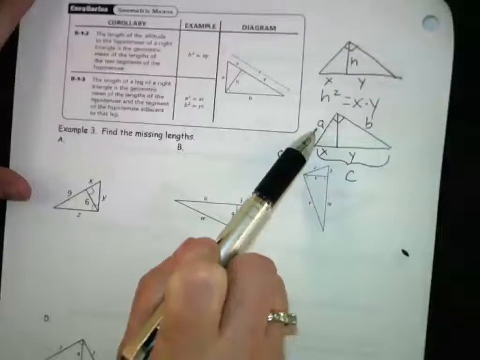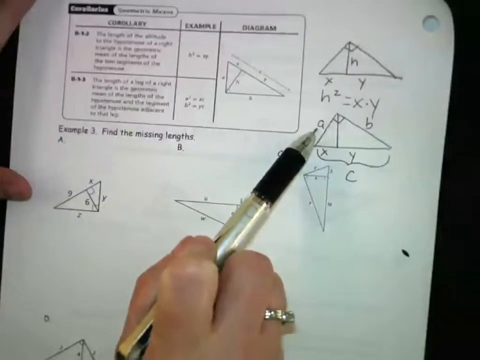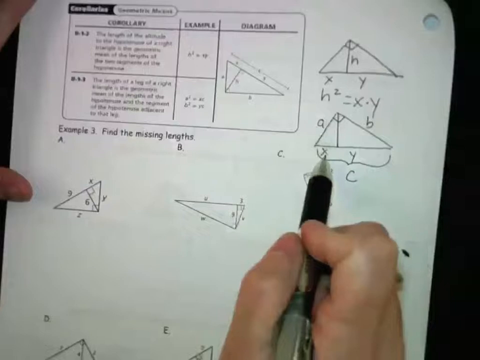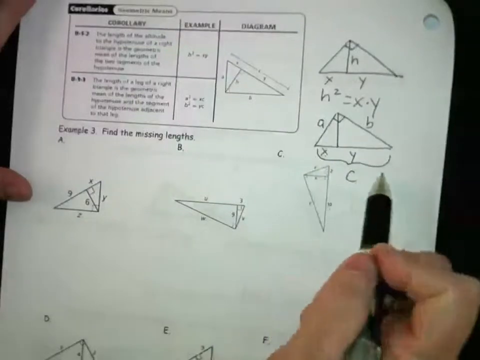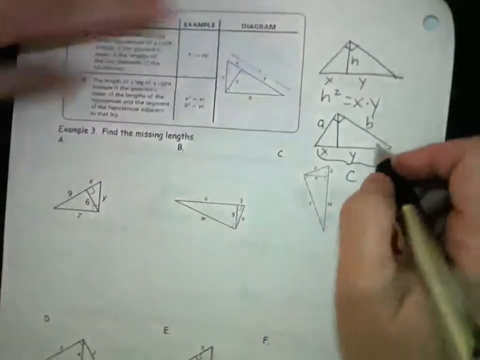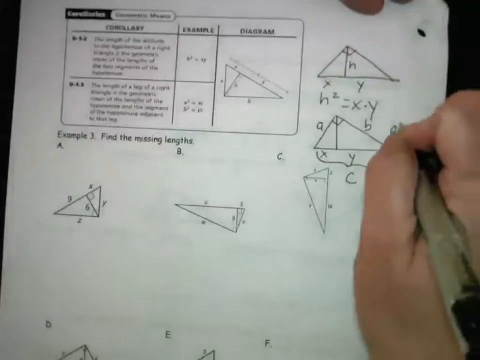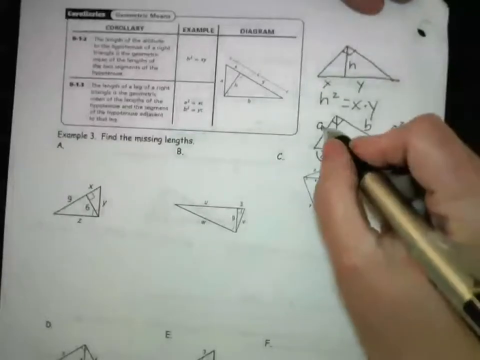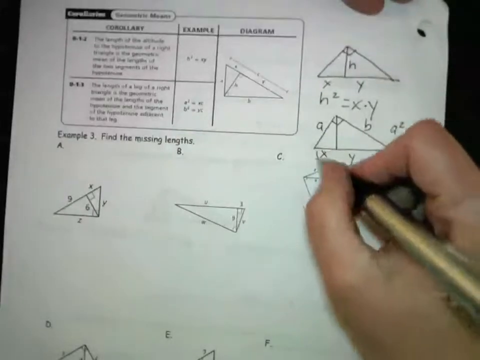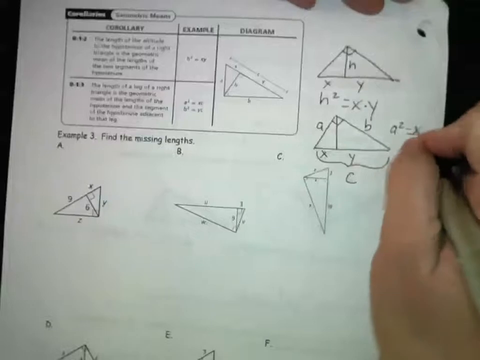This top left piece squared equals the left piece times the whole thing. So a squared, this top piece squared, equals that piece times the whole thing, x times c.